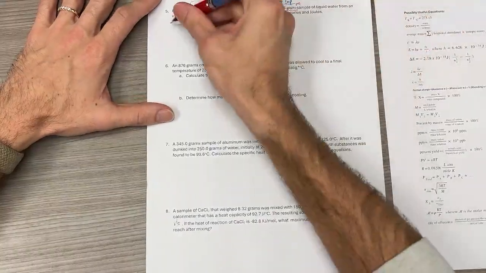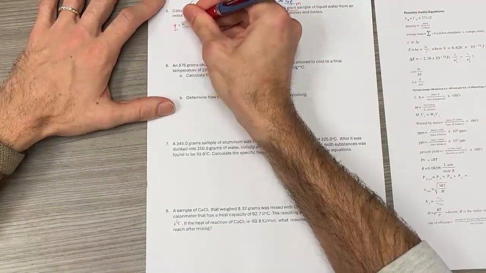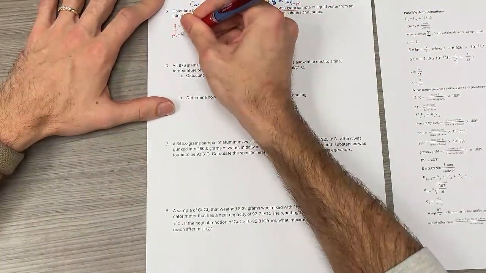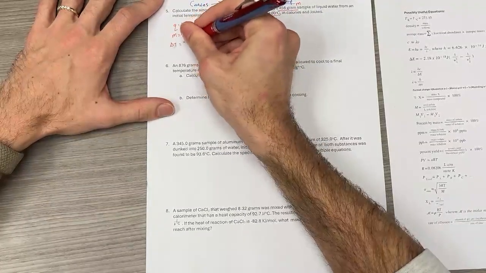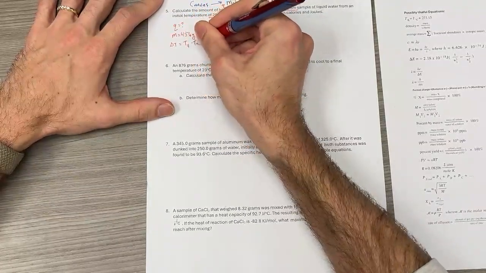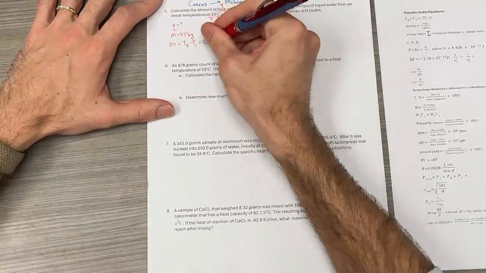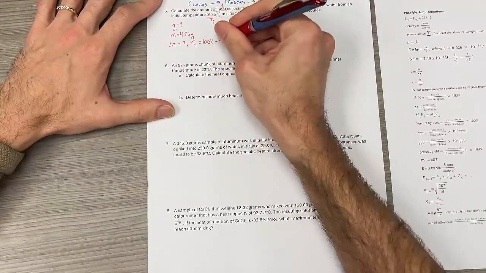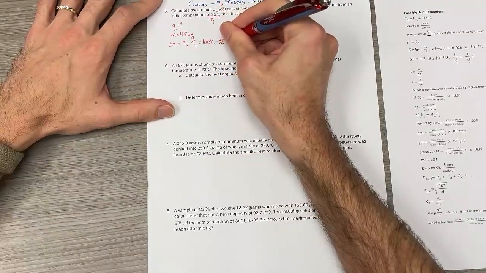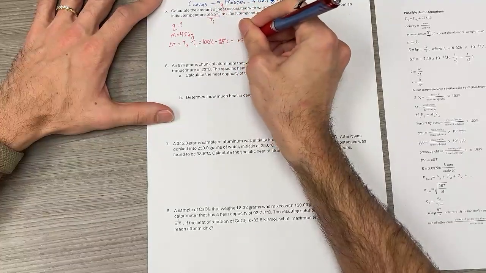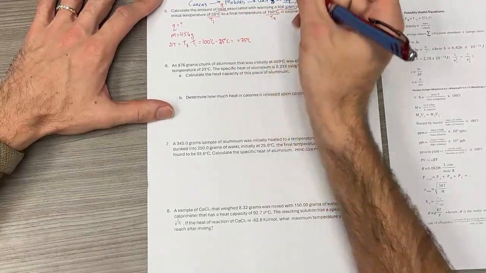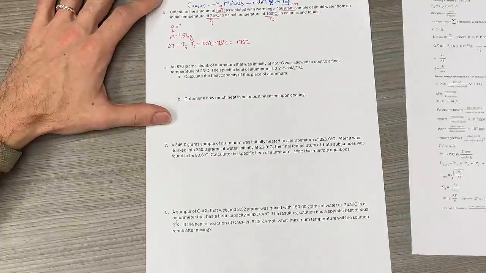With this information, Q is my unknown, m is given to me, and delta T can be solved for: final temperature minus initial temperature. Since this is a warming, I should anticipate a positive delta T. That's positive 75 degrees C. That's the information given to me.